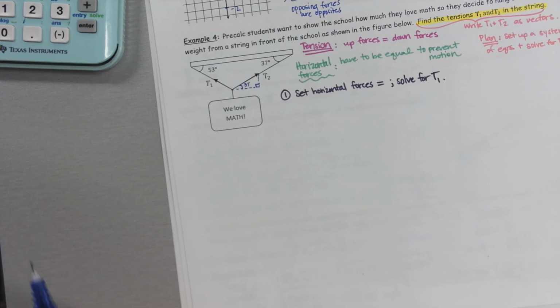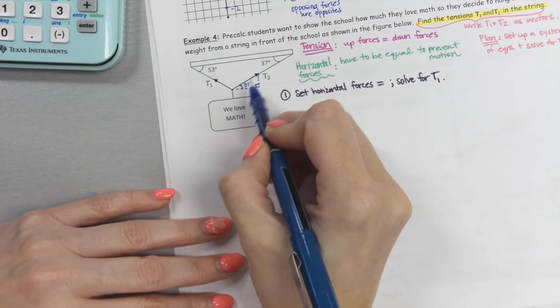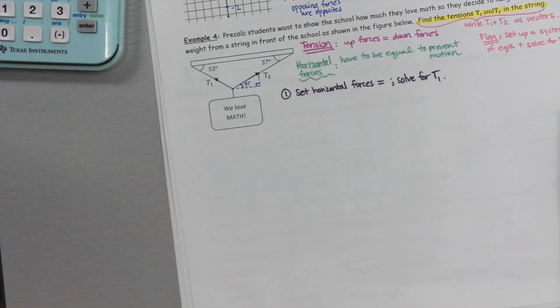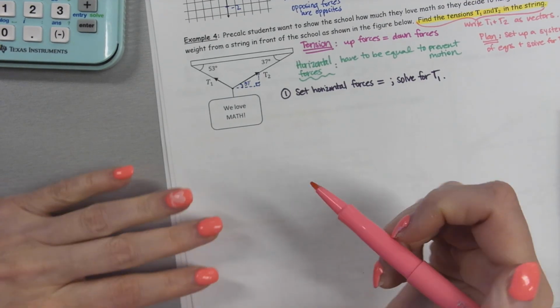Yes, they're alternate interior angles. There are exterior ones as well, but yeah, alternate interior angles. Does that ring a bell? They are opposites too.